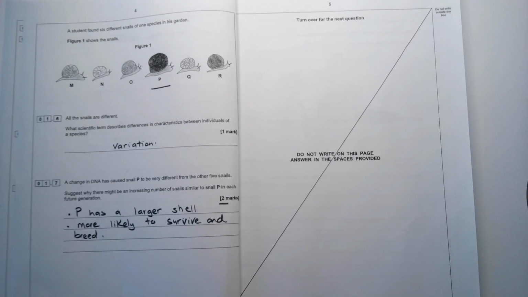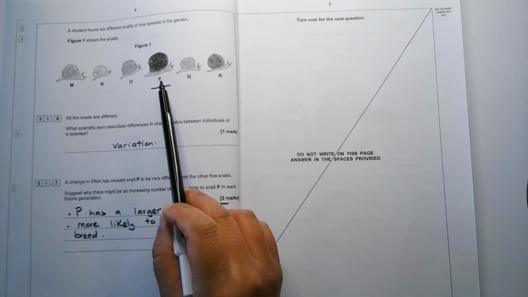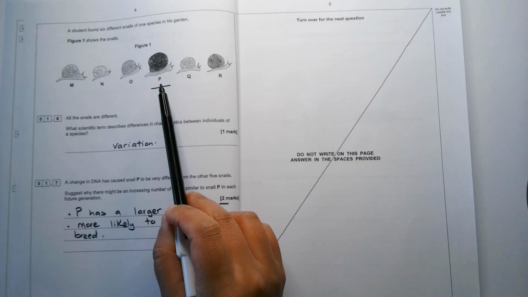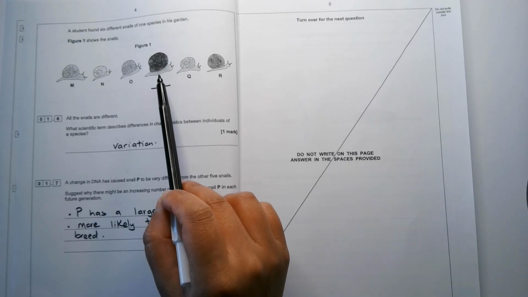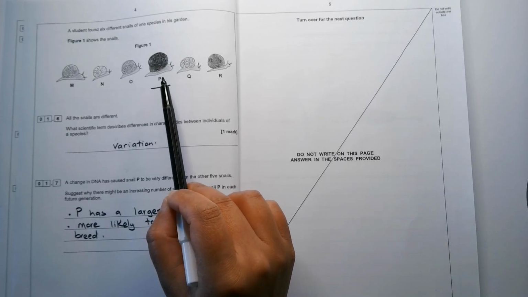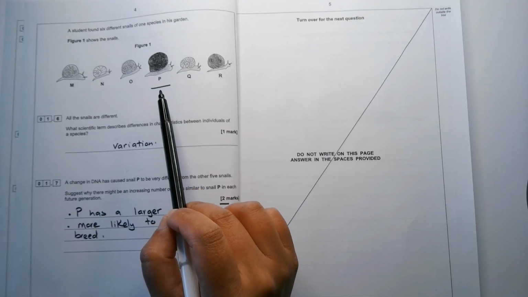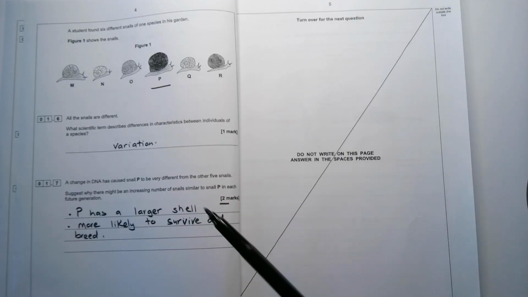And that is it. Or you can also say that P is better camouflaged, so that means it's less likely to be seen and eaten, and so has a greater chance of breeding, or it will breed more.